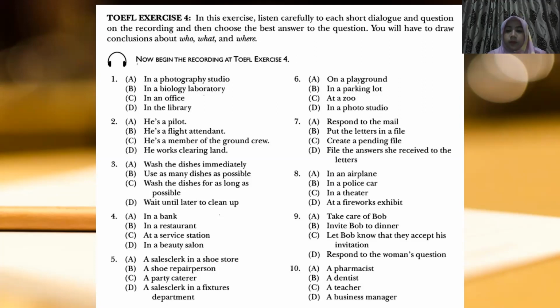Number 8. The lights are flashing and everyone's going in. We should take our seats now before the second act starts. Where does this conversation probably take place? Number 9. Have you responded to Bob's dinner invitation yet? I'll take care of it right away. What will the man probably do next? Number 10. Can you fill this prescription for me? If you leave the prescription, I can have it filled in about 10 minutes. Who is the woman?